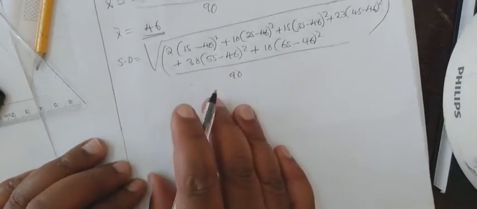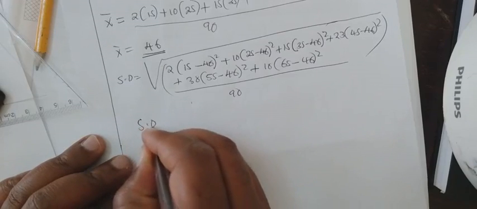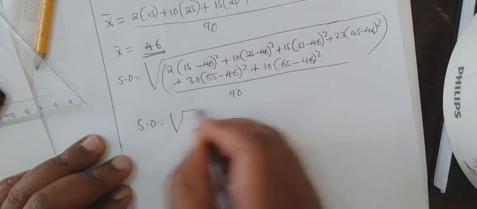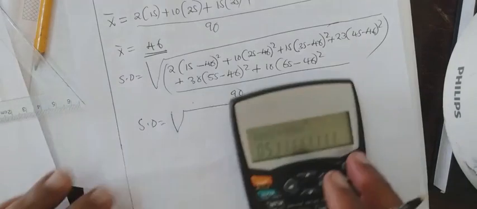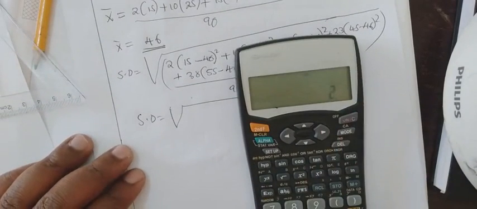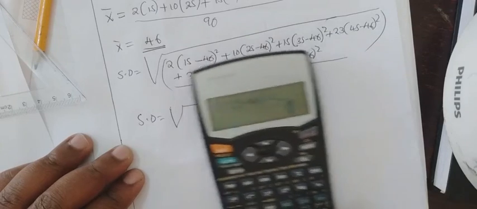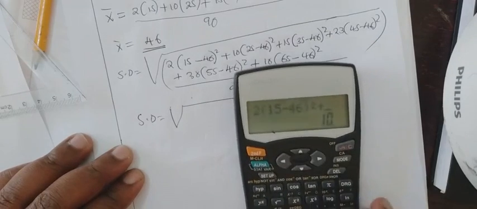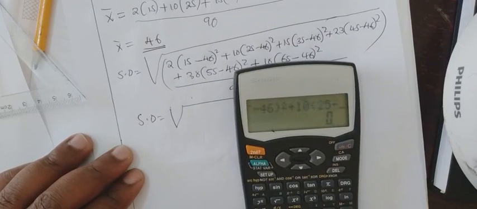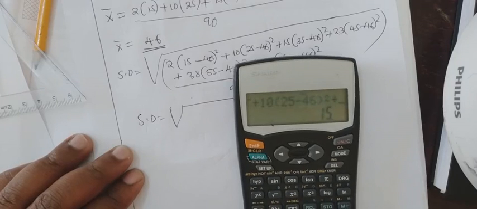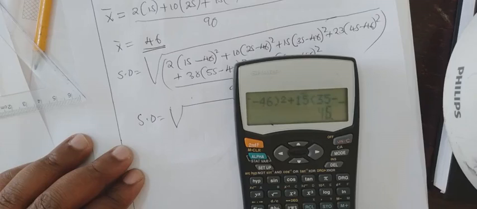Okay, then you're going to say my SD is equal to the square root of what? You get your calculator, punch the way these things are. You say 2, open bracket, 15 minus 46 close power 2, plus 10, open the bracket, 25 minus 46 close power 2. The next one is plus 15, open the bracket, 35 minus 46 close power 2.